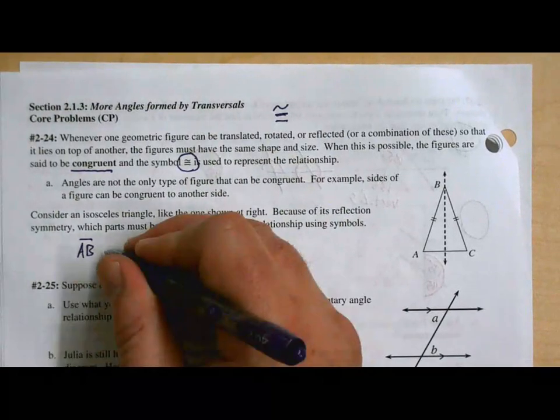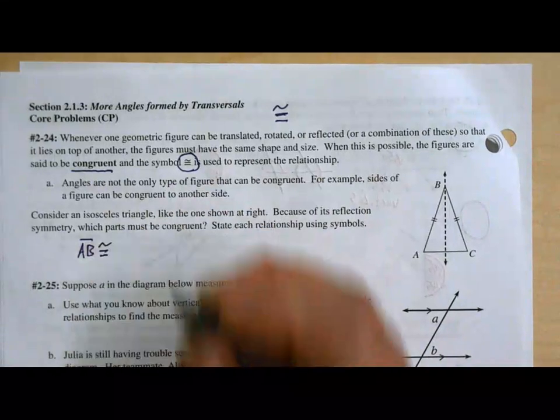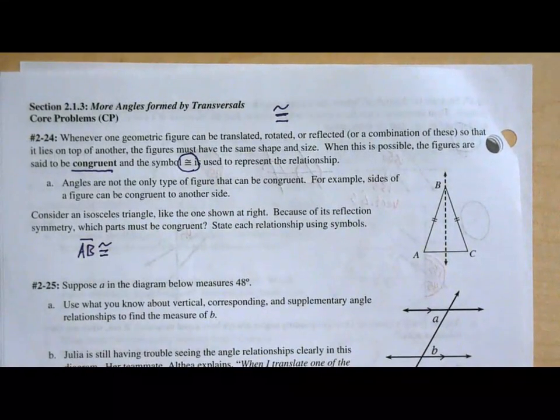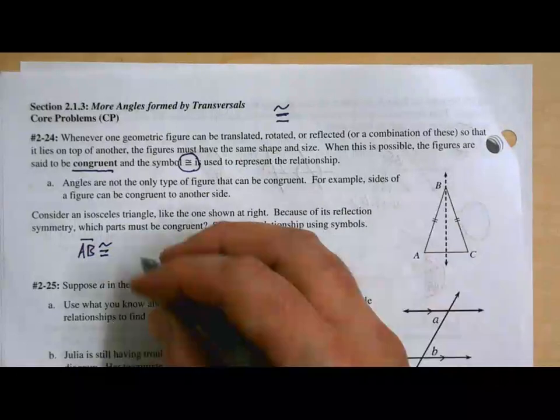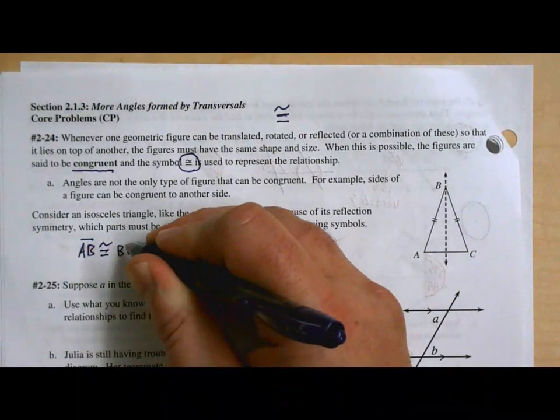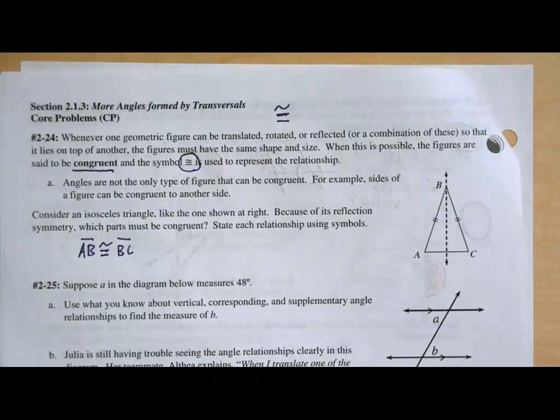AB would be congruent to which other side? Do you want to say BC or CB? BC? Okay. Does it matter though? It doesn't. I usually will go alphabetical order if I'm thinking about it. So I probably would have gone BC also.